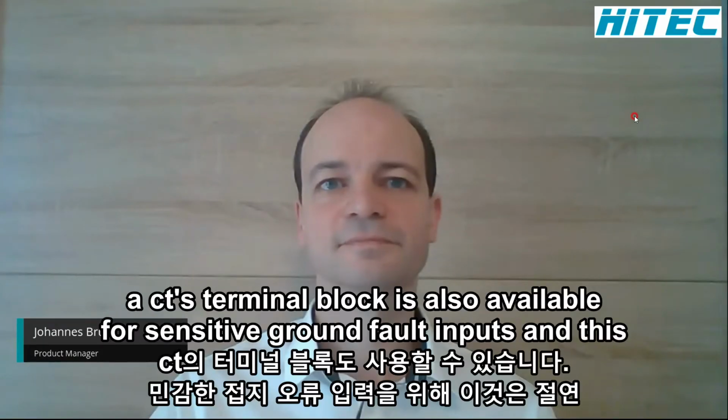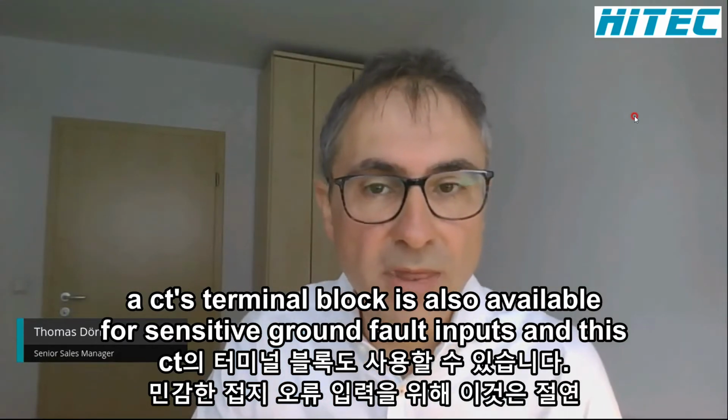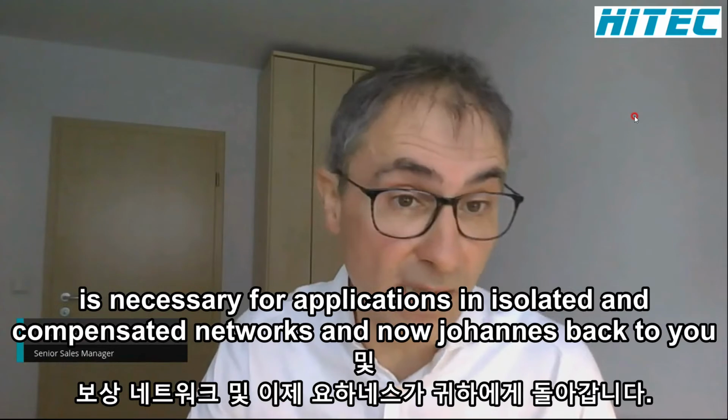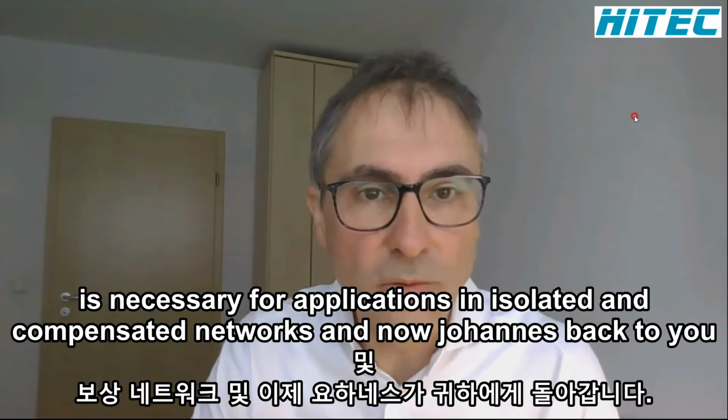A CT terminal block is also available for sensitive ground fault inputs, and this is necessary for applications in isolated and compensated networks. And now, Johannes, back to you.